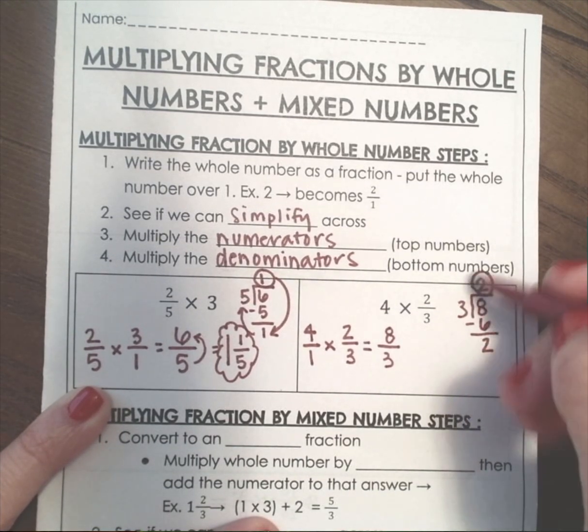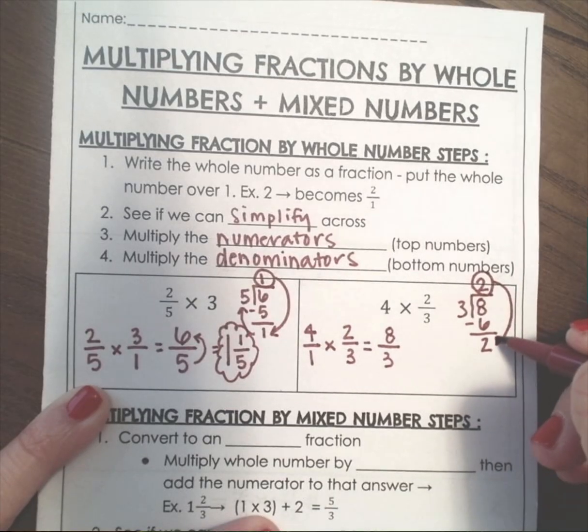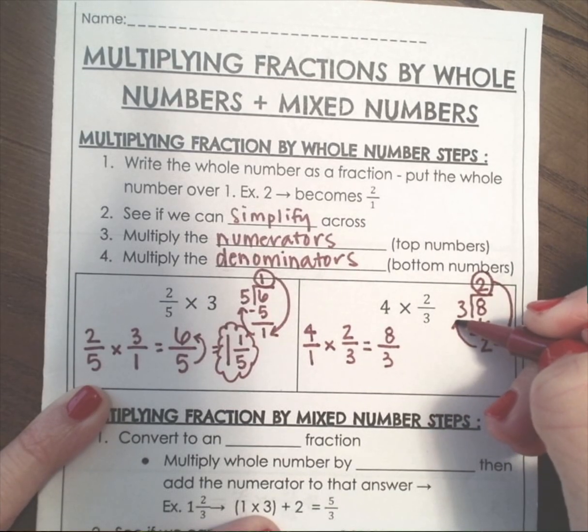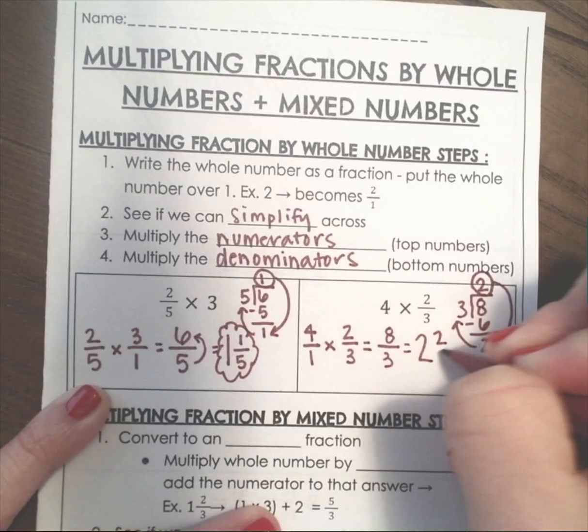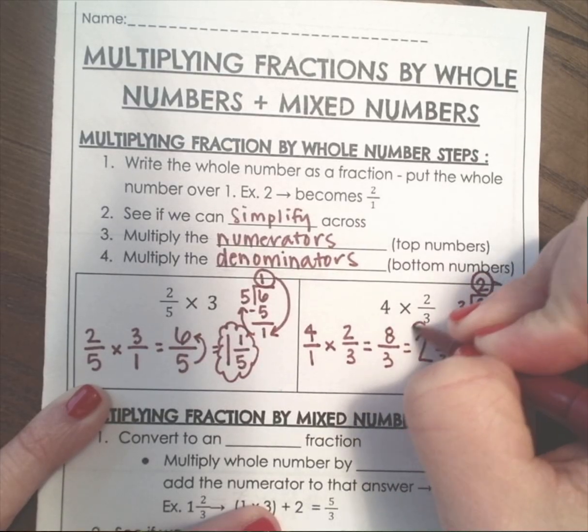Okay, so we have 2, and come around, we had 2 left over, and our denominator stays a 3. So it's going to be 2 and 2/3.